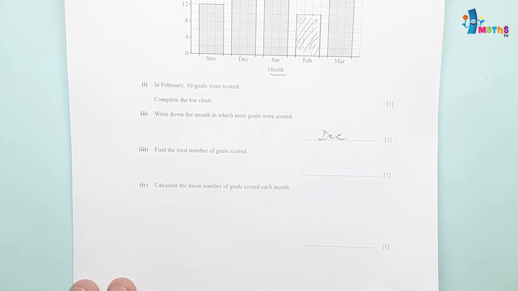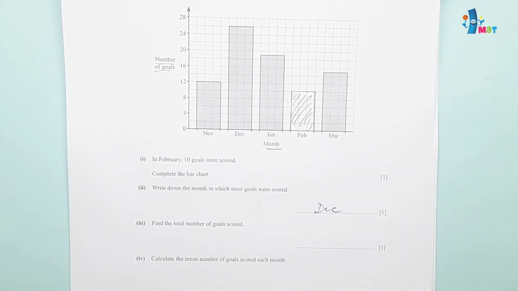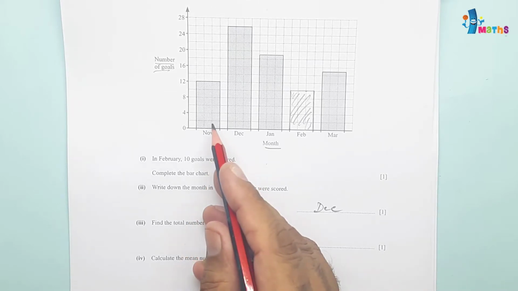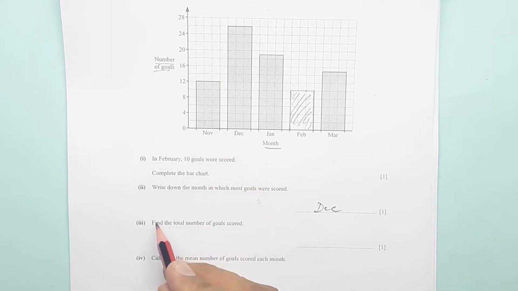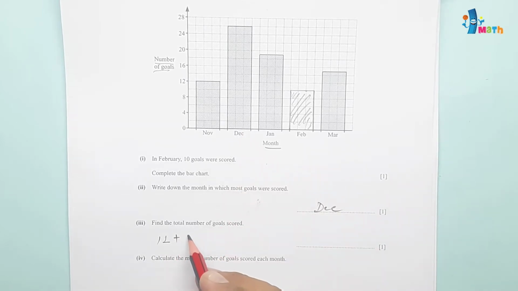Find the total number of goals scored. So we can check the heights of the bars. The height of this bar is 12, plus this for December it will be 26.